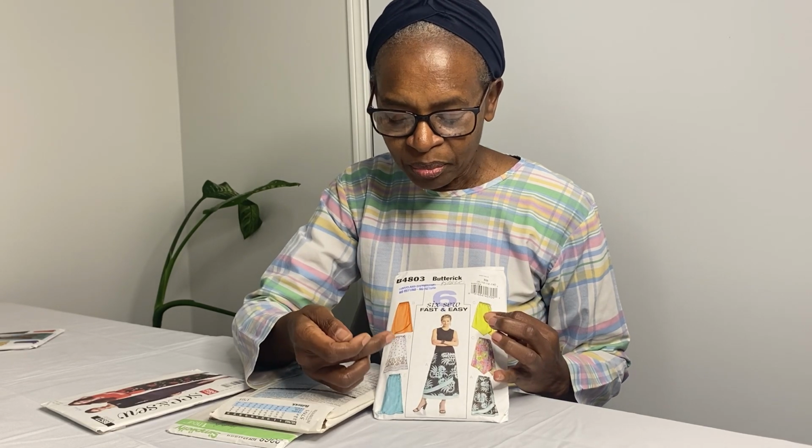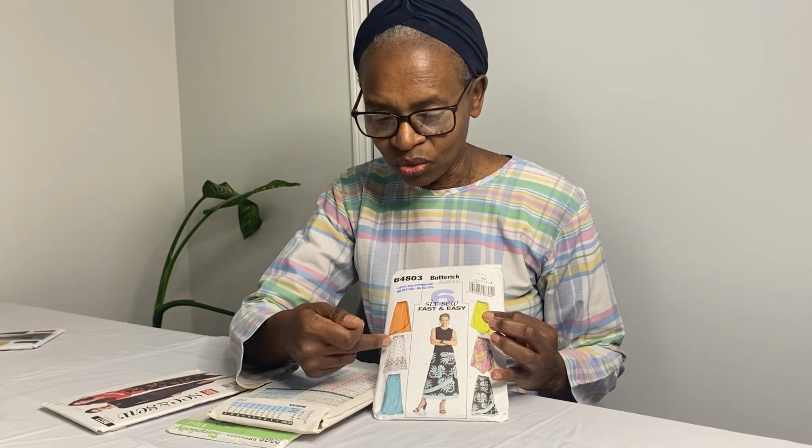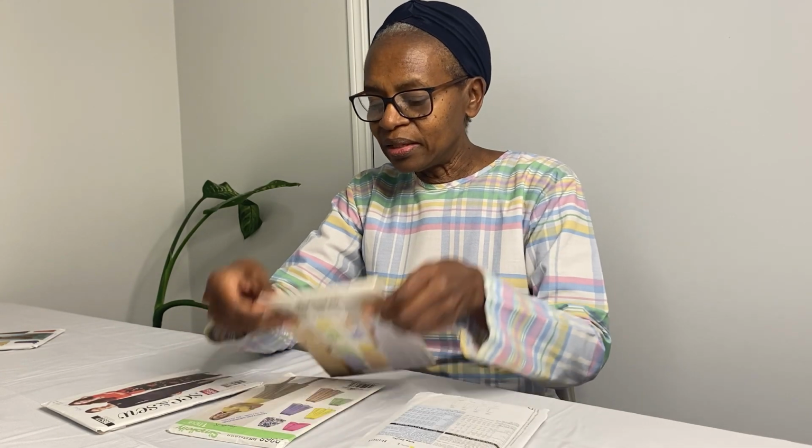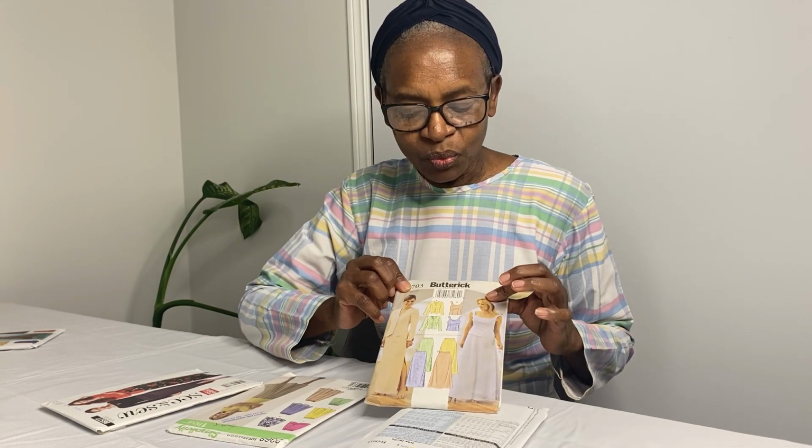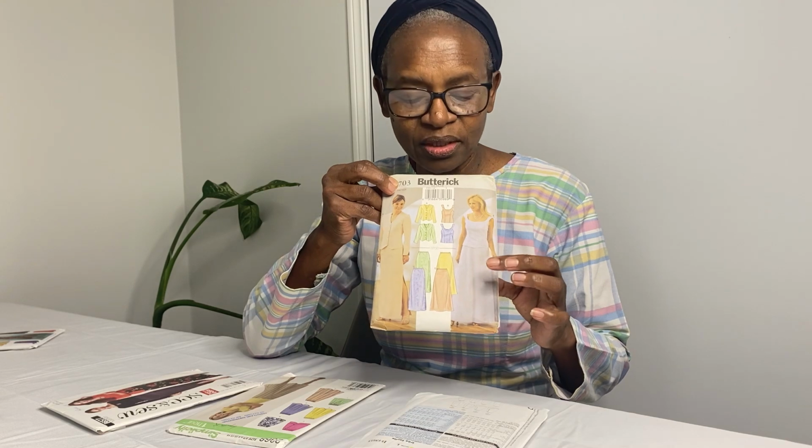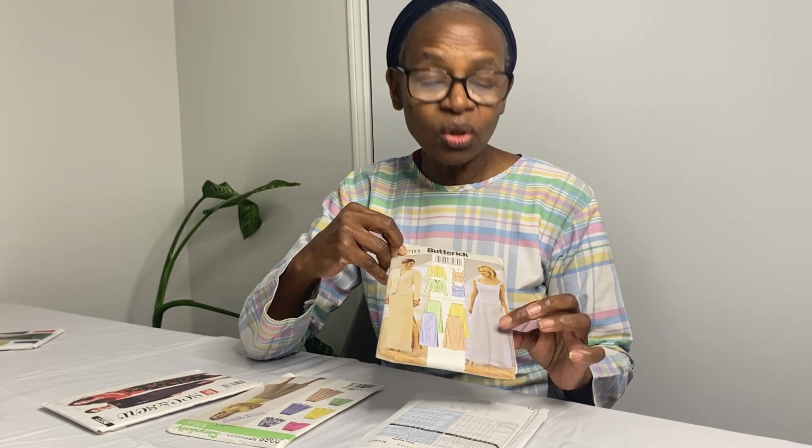Because of that reason, I usually make my own, and I will do a video as to how I make my own patterns. But these are good patterns that I use for ideas. And for example, I love this skirt, so this is the one that I would make. In this one, I would make the skirt, this one, and they are also labeled.